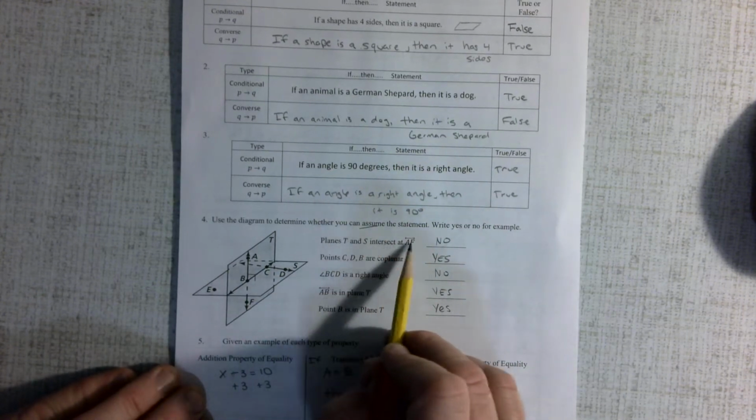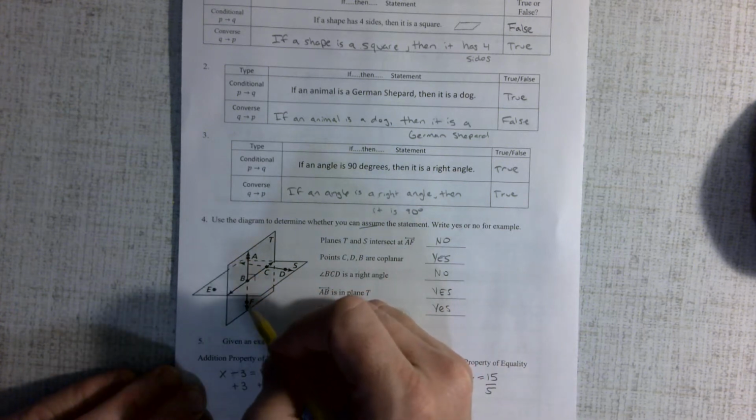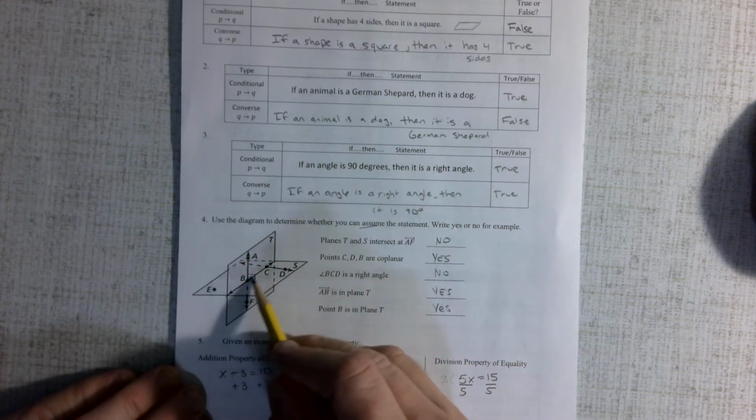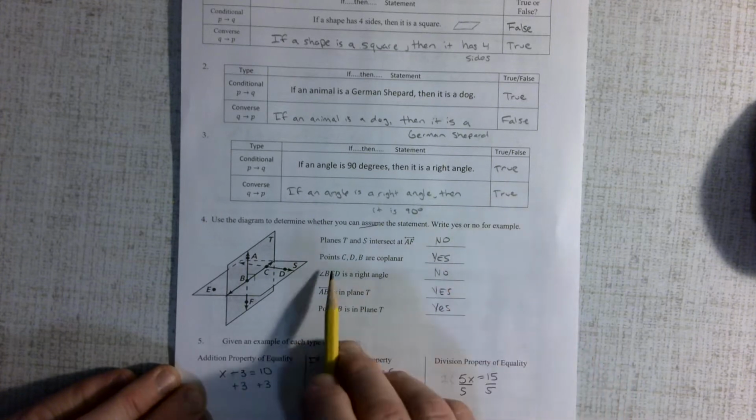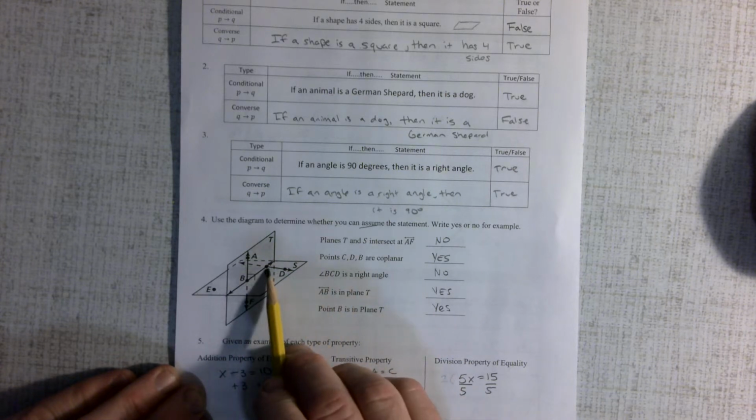What can you assume here? T and C intersect at line A, AF. Well, AF's right down here, and that's not the intersection. The intersection is right down here, so that's a no. C, D, and B are coplanar. Yes, they're on the same plane. B, C, D is a right angle. No, there's no marking right there, so that's a no.